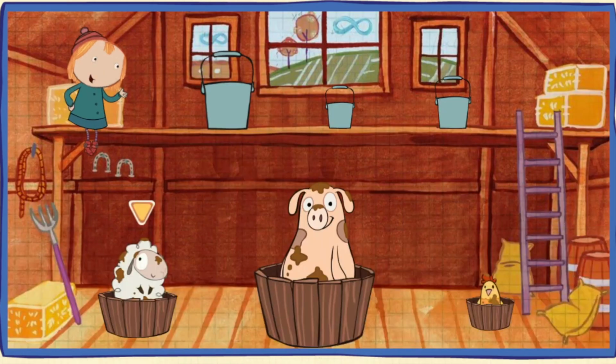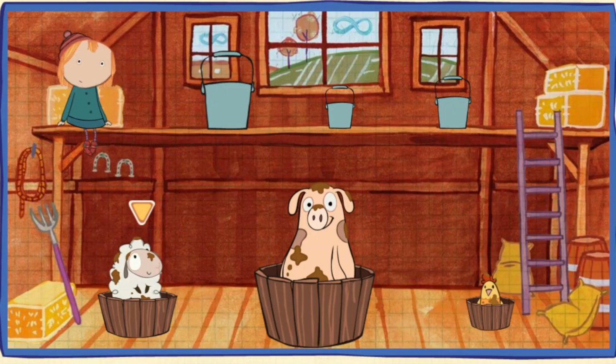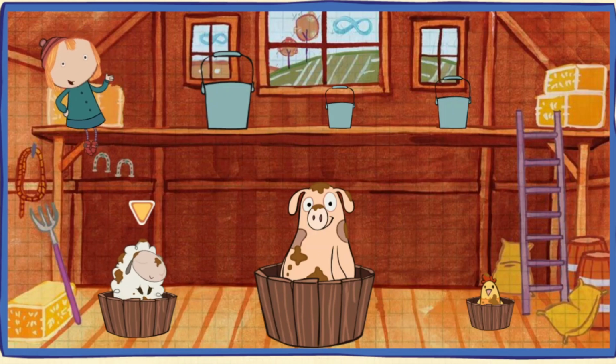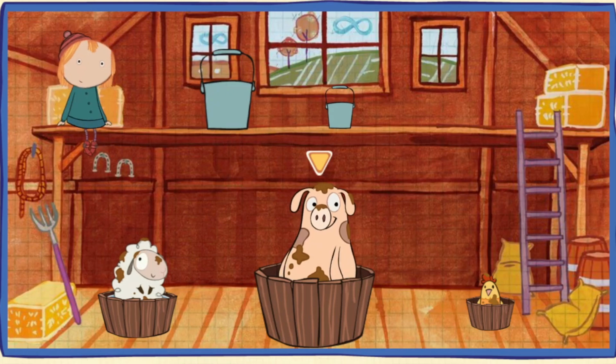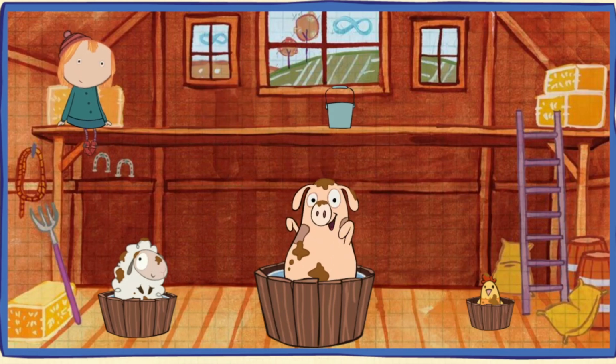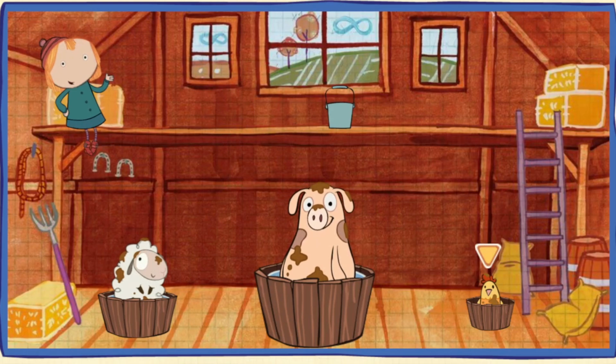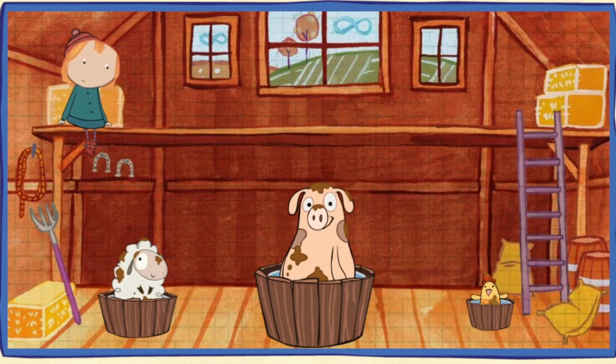Can you match the animals to the pails of water that are just the right size? Which pail is just right for the sheep? Which pail of water is right for the hog? Oink! Which pail is right for the chicken? Beep, beep. Everybody has just the right amount of water. All right!